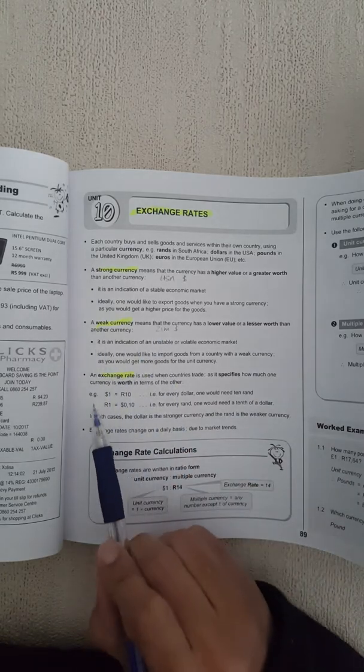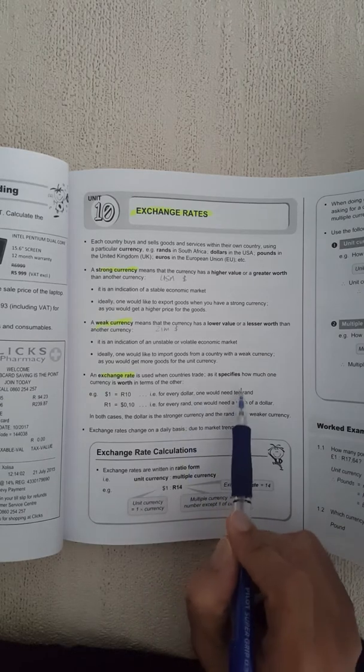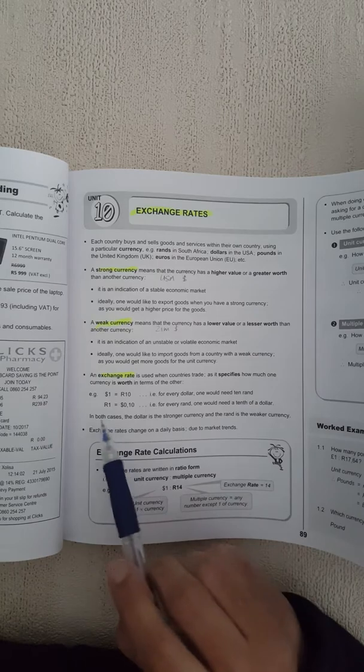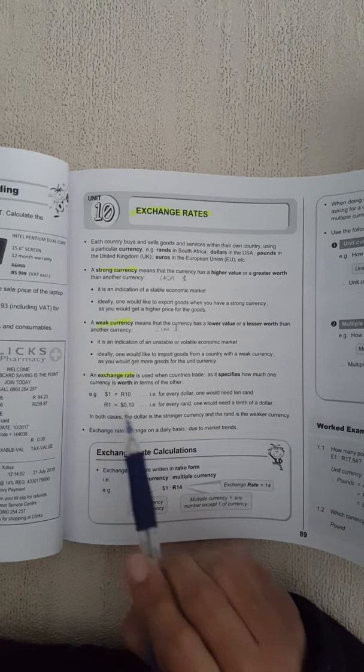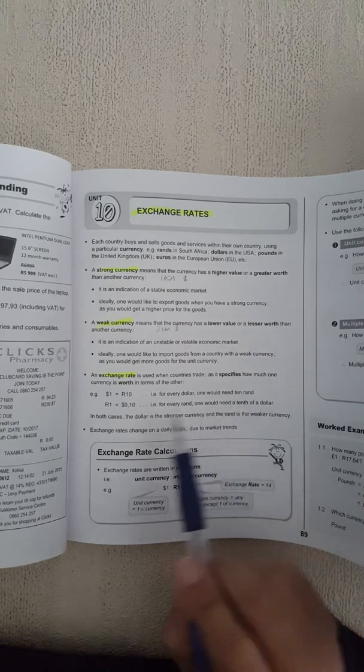Then we're moving on to an exchange rate. It is used when countries trade, as it specifies how much one currency is worth in terms of the other. Example, if $1 is equal to 10 rands, for every dollar one would need 10 rands, right?